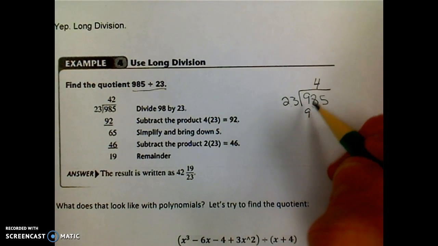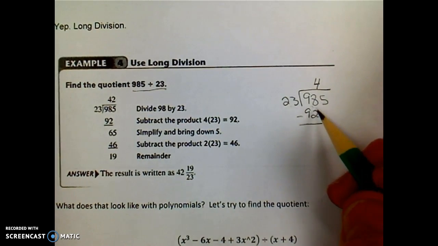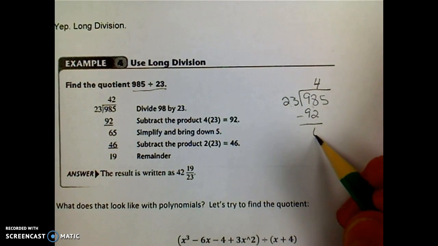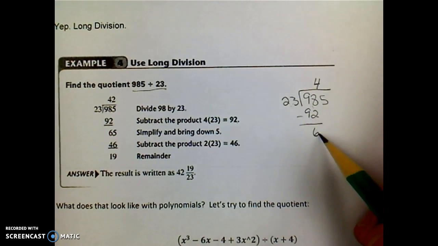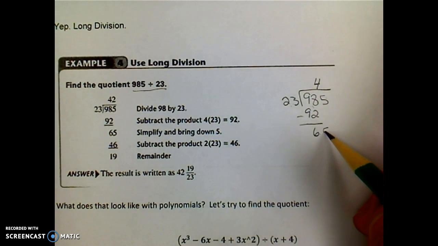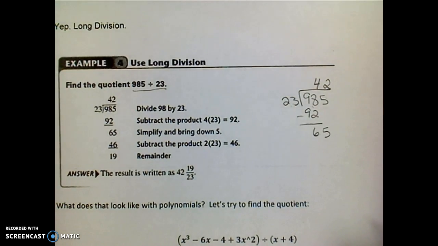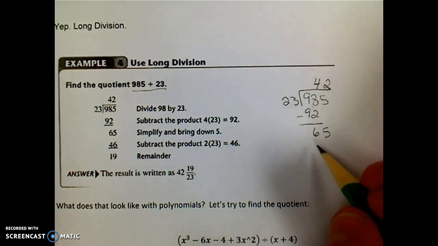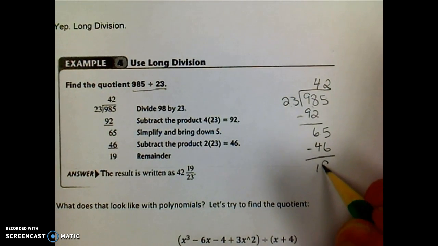So we multiply 4 times 23, and that gives us 92. The next step is to subtract, 98 minus 92, that'll be 6. And now I see that 23 can't go into 6, so I'm going to bring my next number down. 23 into 65 goes 2 times with some left over. 2 times 23 will be 46, and I subtract and get 19.